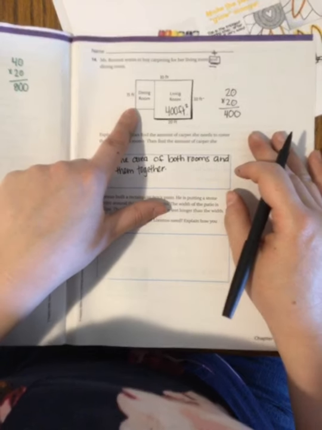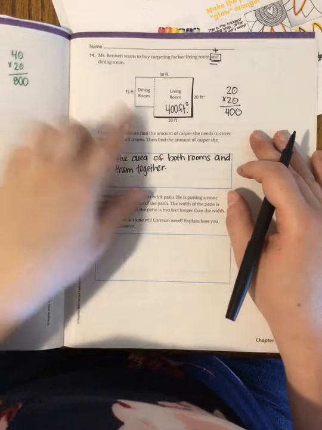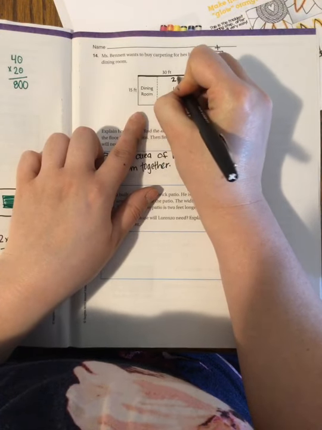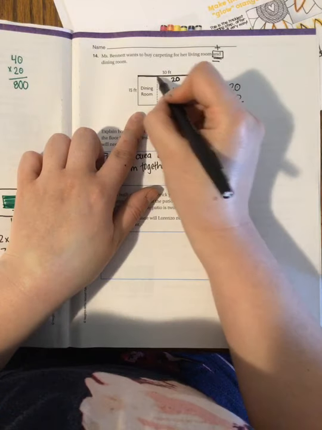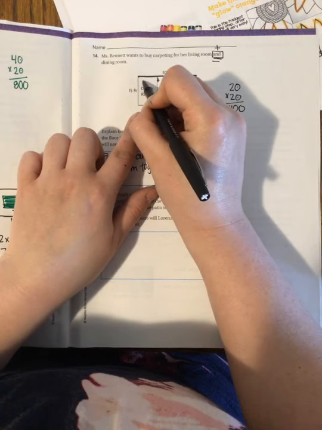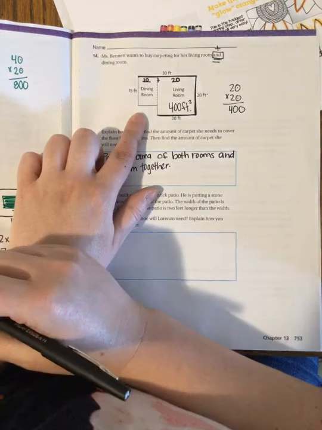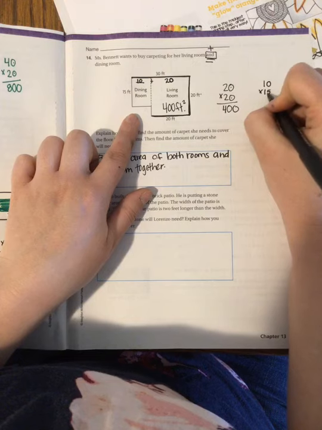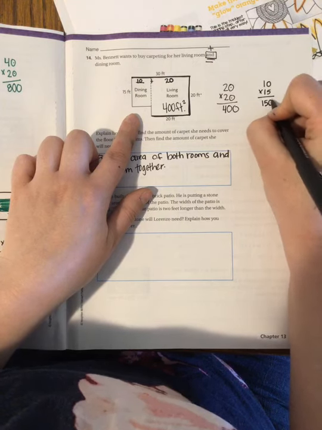For the dining room, we've got to do some logical thinking right here. So if this entire thing is 30, but I know that the length and width of my square room is 20, 20 plus something equals 30. Well, I know that that something is 10. So for the dining room, I'm going to do 10 times 15, which is just saying 15 times 1, add your 0.